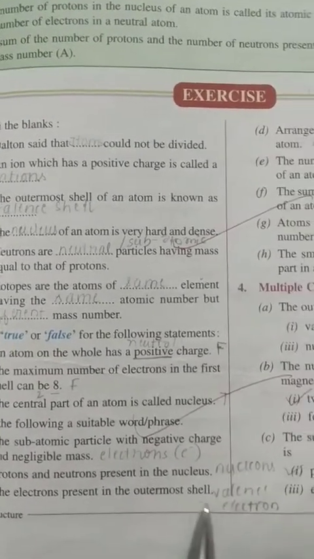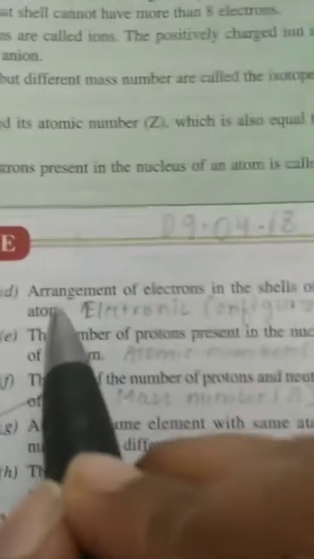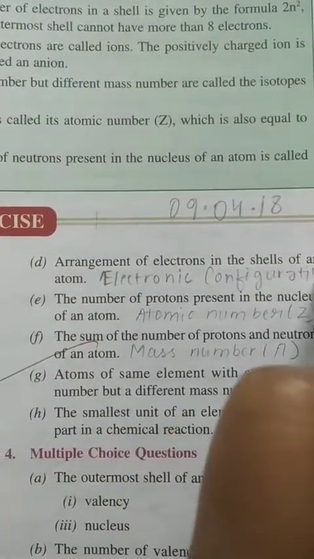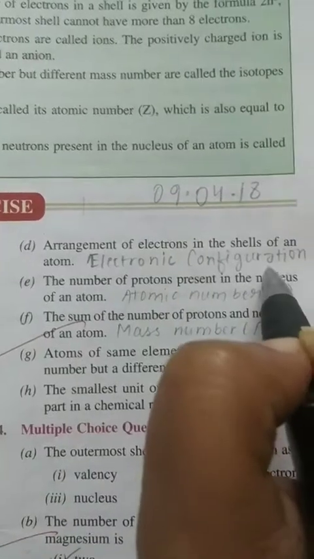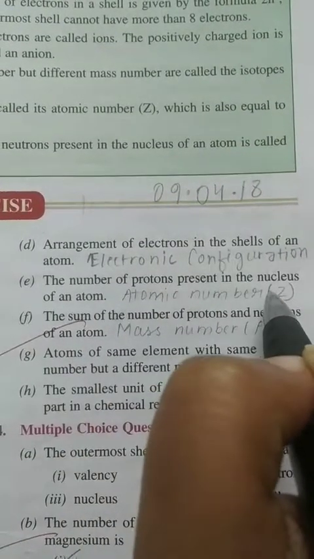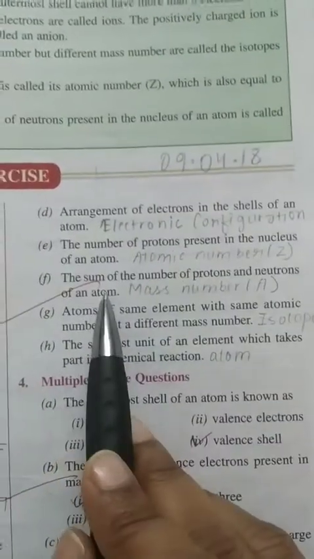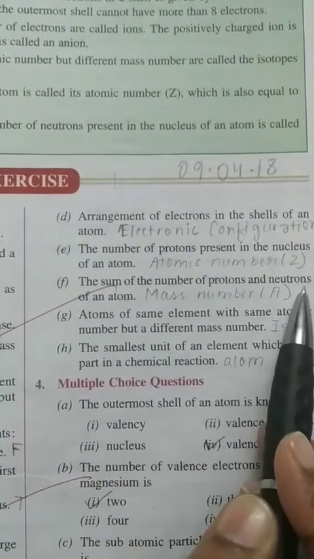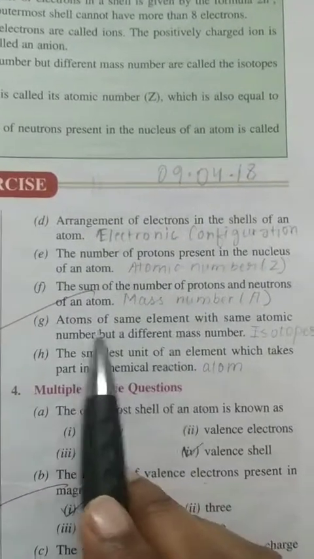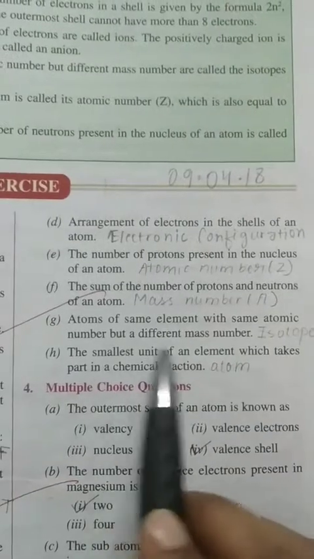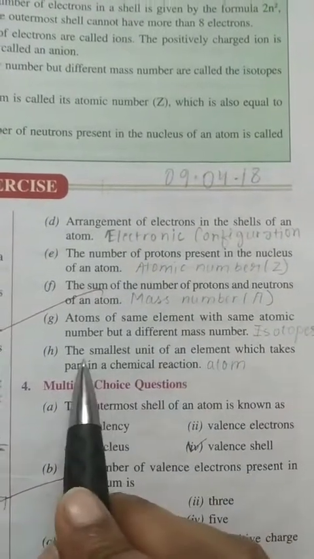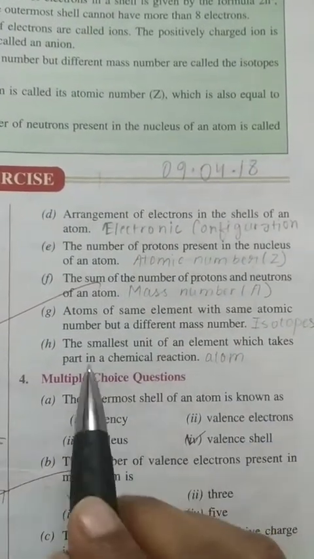The electrons present in the outermost shell are the valence electrons. Arrangement of electrons in the shells, that is electronic configuration. Number of protons present in the nucleus, atomic number. The sum of number of protons and neutrons, mass number. Atoms of same element with same atomic number, different mass number, isotopes. The smallest unit of an element which takes part in a chemical reaction is an atom.